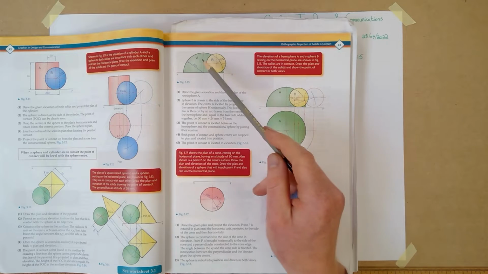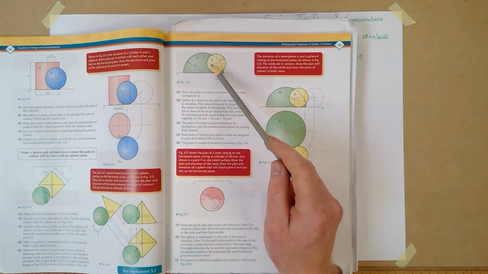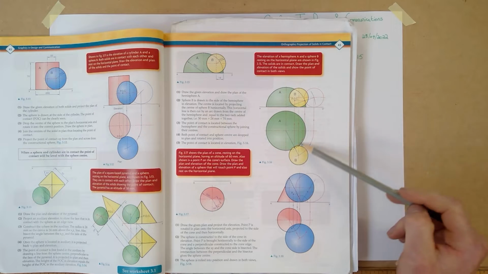So the first thing we can do anyway is set up our sphere and our hemisphere in elevation, and we can get our hemisphere here in plan.